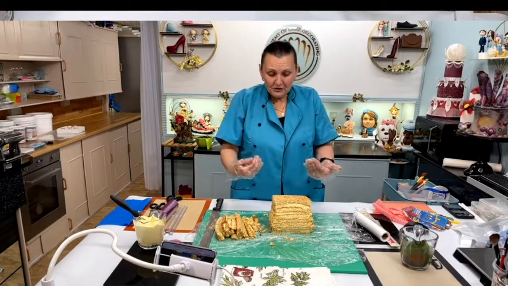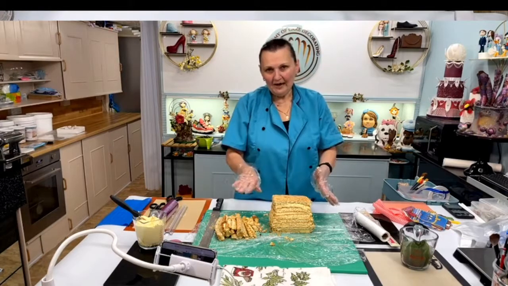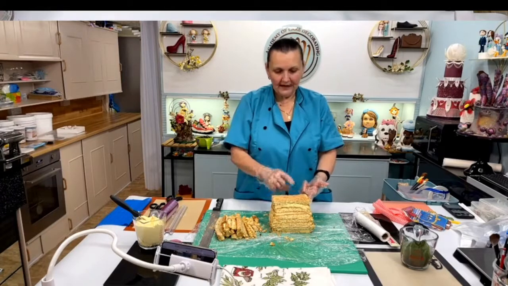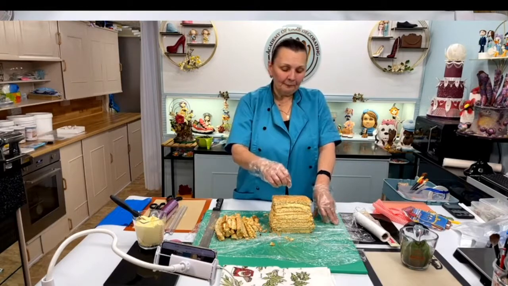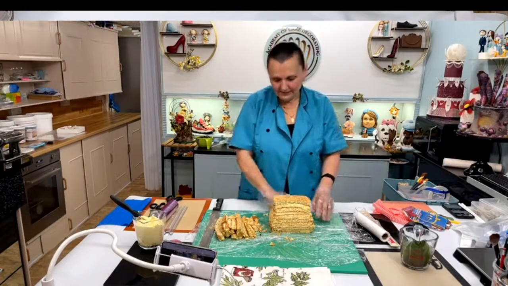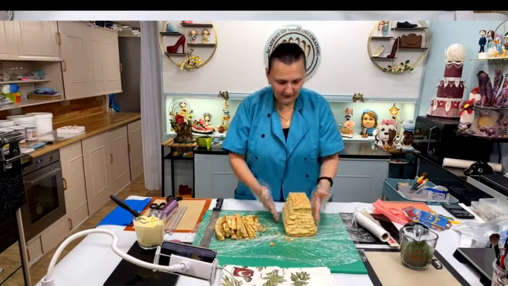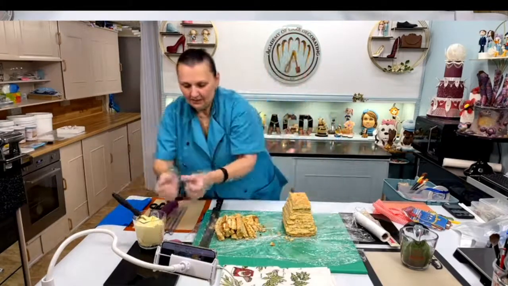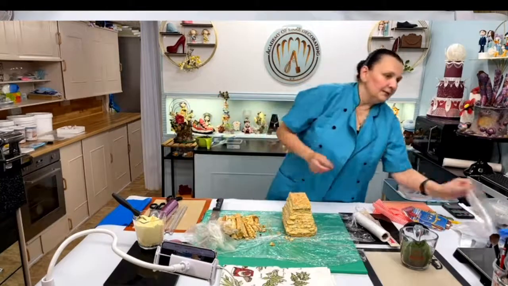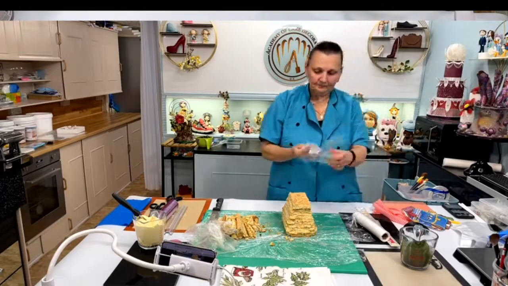But in this project, I don't really mind having an uneven top. If you are planning to do it flat, take a leveler and make sure that it's all nice and flat. I personally am perfectly fine with the way it looks. So first of all, I'm going to change my gloves as they are quite sticky, and start applying the buttercream.